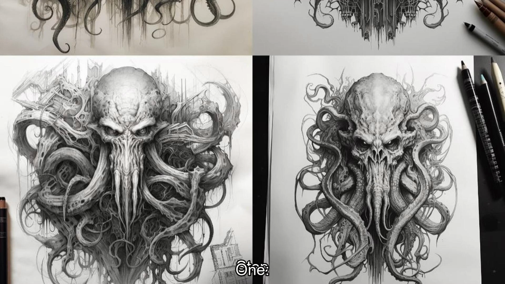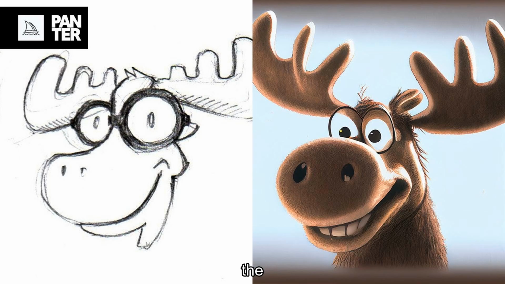Step 1. Setting the scene. First, open Midjourney and prepare your initial sketch. The clarity of your starting point is crucial for AI interpretation. Think of it as setting the stage for a masterpiece.